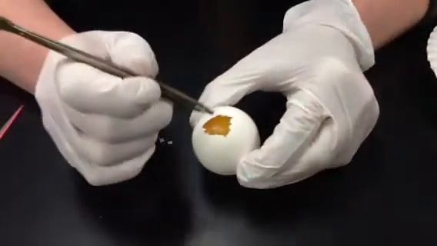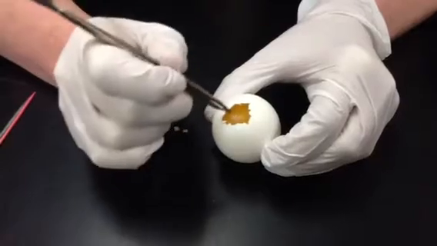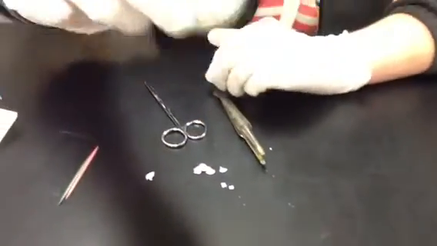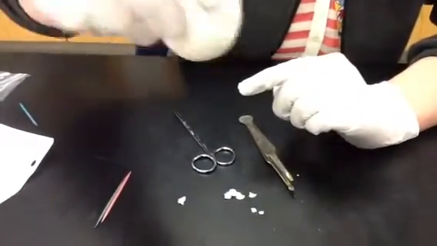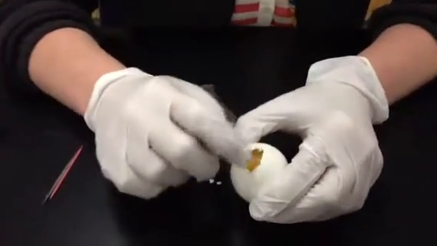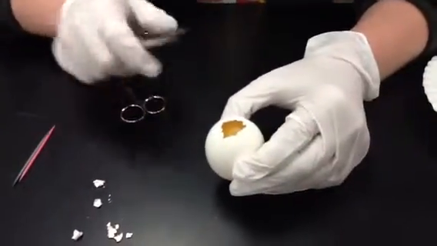Then you can see here that I broke open the shell, and now I have this membrane here. That's the shell membrane. So now if I tip it upside down, you can see the contents of the egg are there, but it's protected because it's in between the shell and the shell membrane. So you don't want to puncture that, because if I were to do that, then the contents of the egg would spill out.